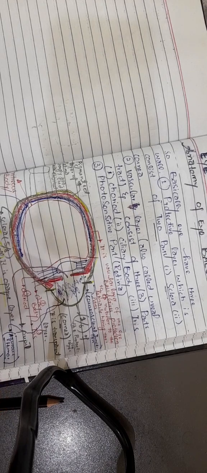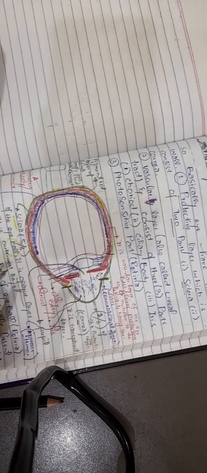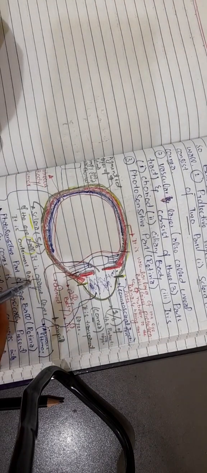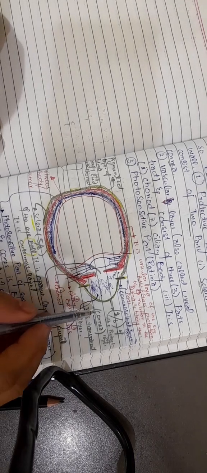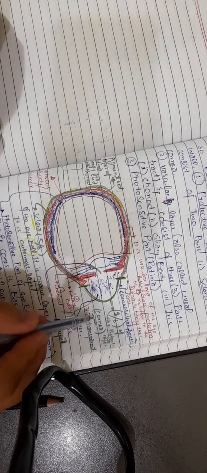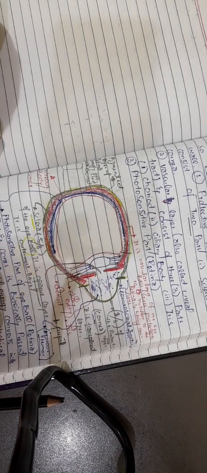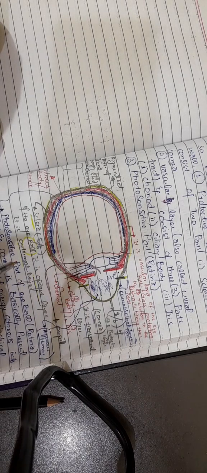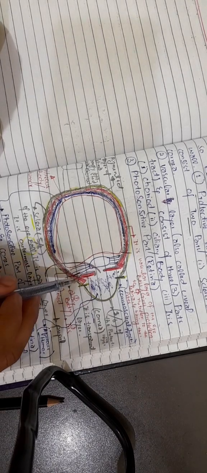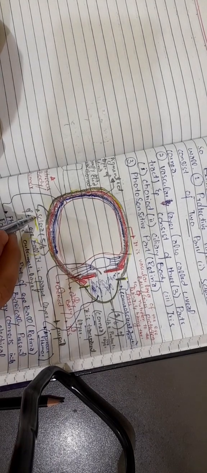The first point you should note is that the sclera is opaque, but the cornea is a transparent layer. That is the difference between these two parts of the protective layer. It is basically one layer, but for simplicity, you should know that it is the sclera and the cornea.